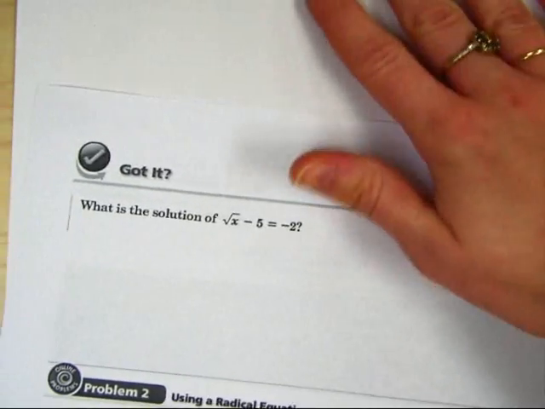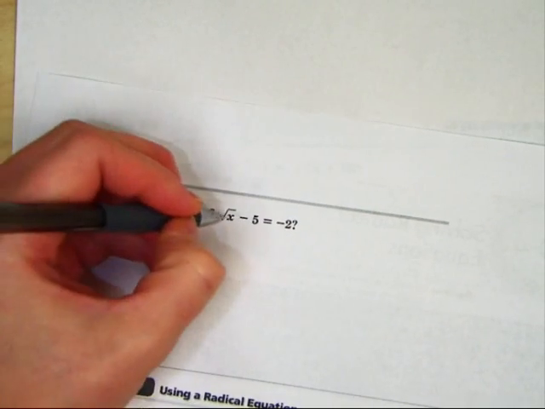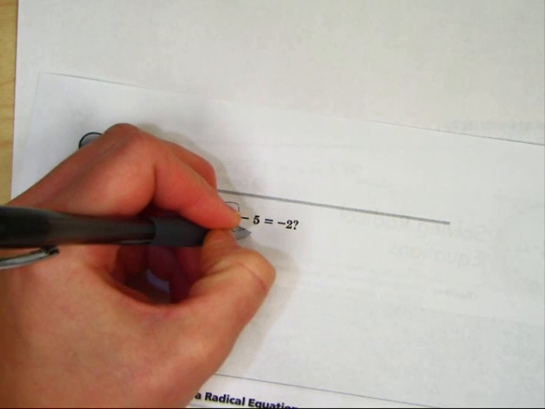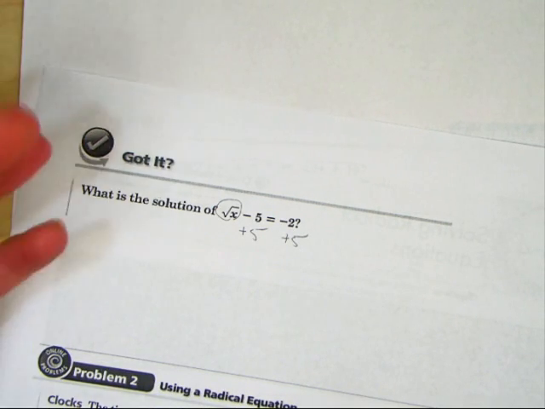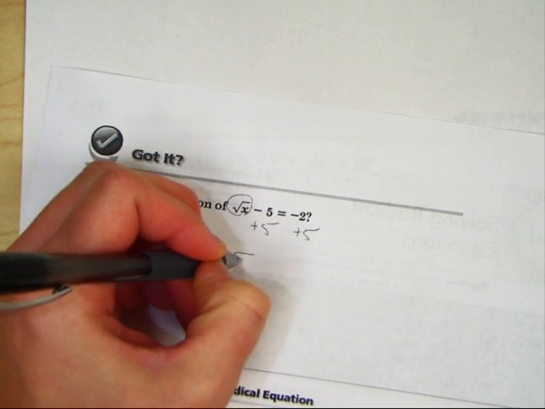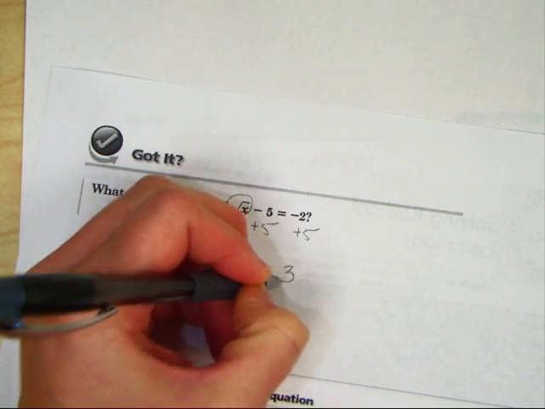What is the solution to this equation? Alright, I'm going to circle my square root, which means I have to add 5 to both sides. These are very much a level 1 problem if I was giving them categories. So we get the square root of x equals a positive 3.